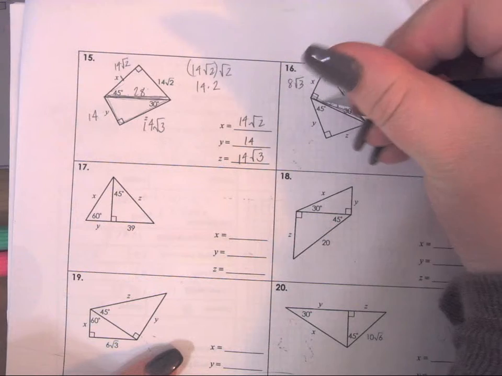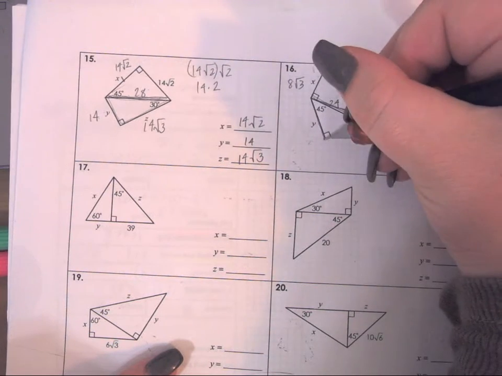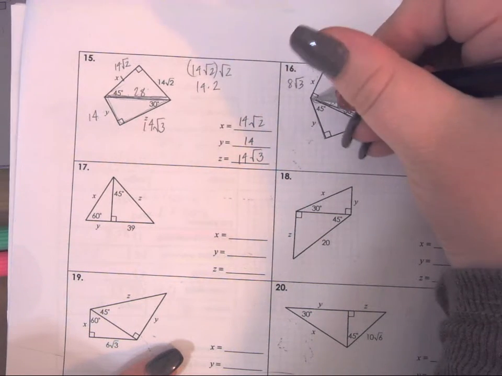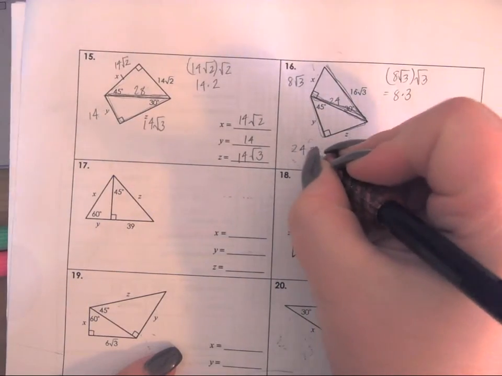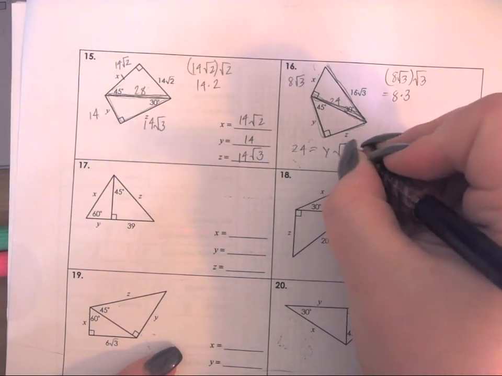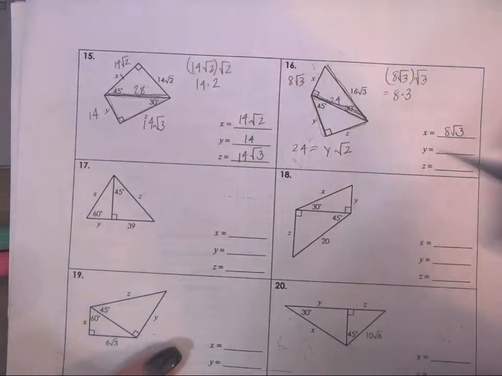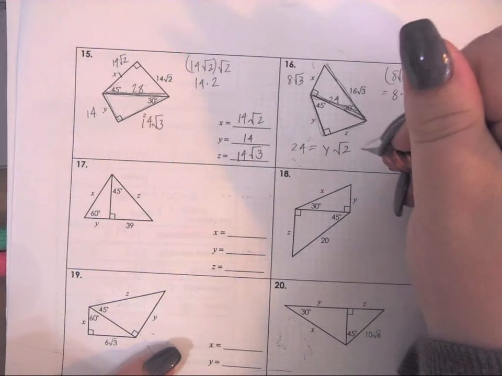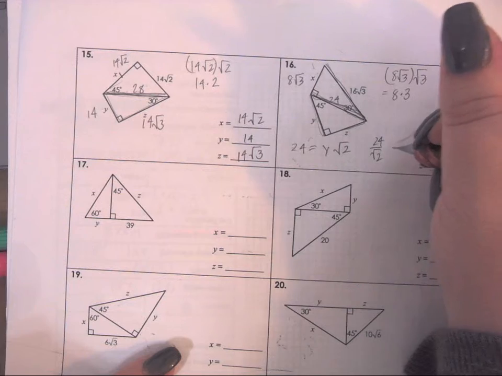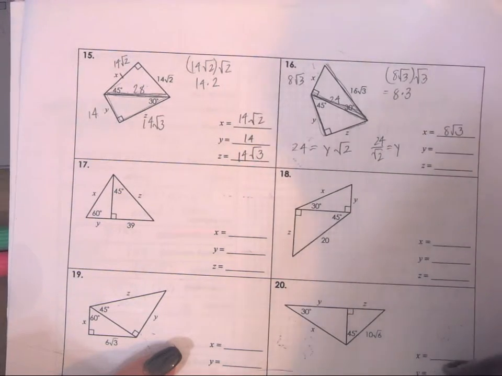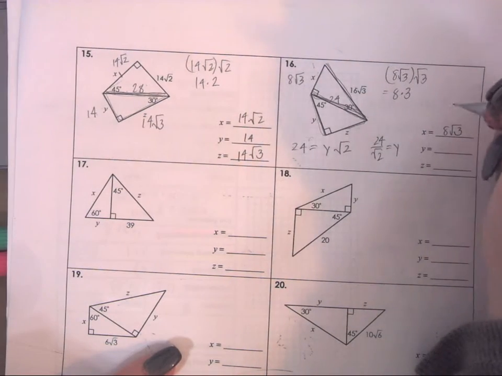And then remember, this is also the hypotenuse of this triangle, the 45, 45, 90. So 24 equals the leg times root 2. So then you need to divide by root 2, and then rationalize it.